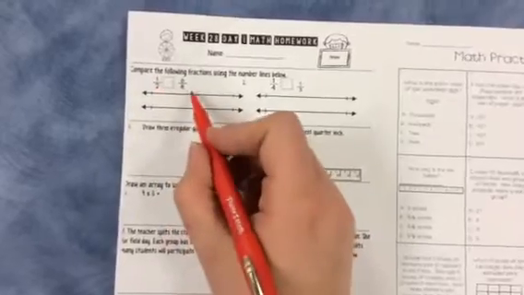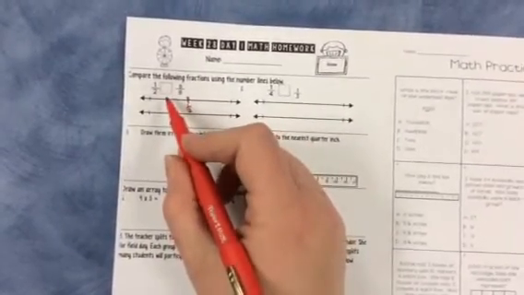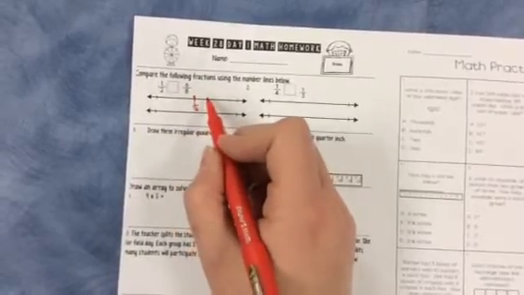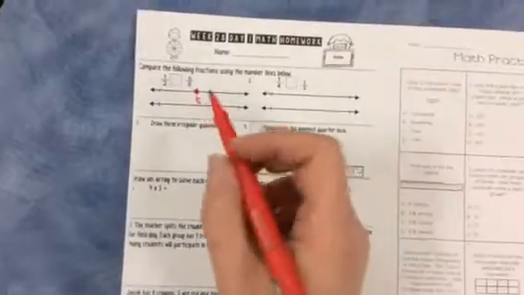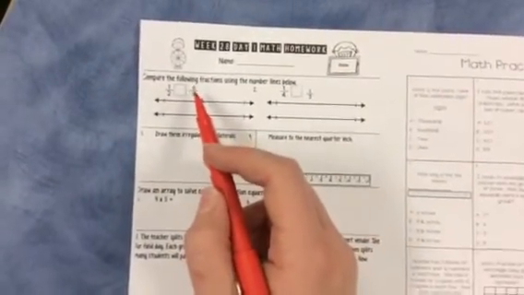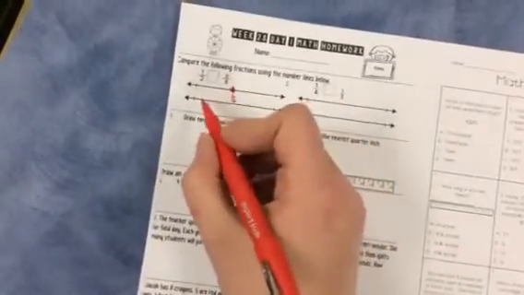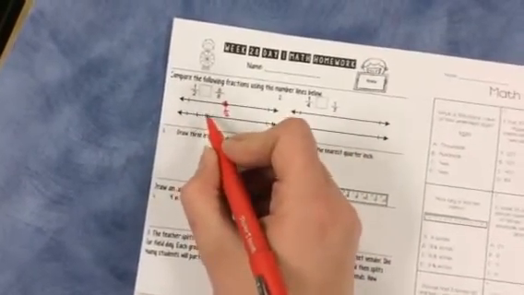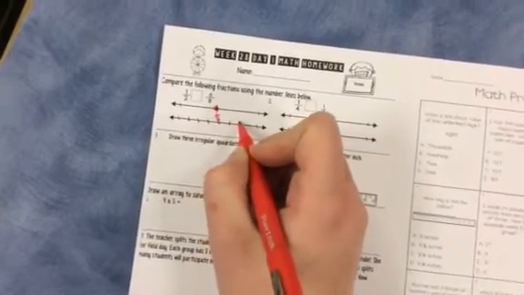So if we put 1/2 on the number line, then that just means we're splitting this number line into two parts. That's the 2, 1, 2, and I'm at the first part right here. Okay, so that's 1/2. This fraction requires me to split my number line into 8 pieces, because the denominator is an 8. So I'm going to have to make those pieces smaller. There's 1/8, 2/8, 3/8, 4/8, 5/8, 6/8, 7/8, and 8/8.